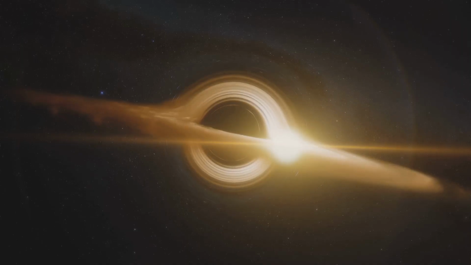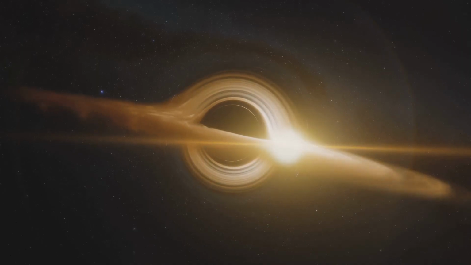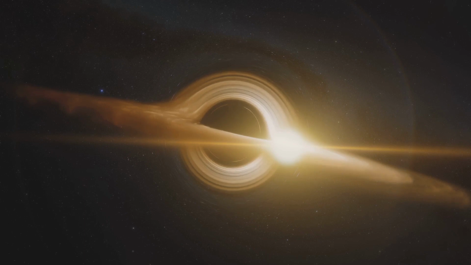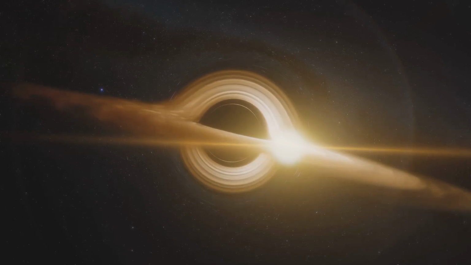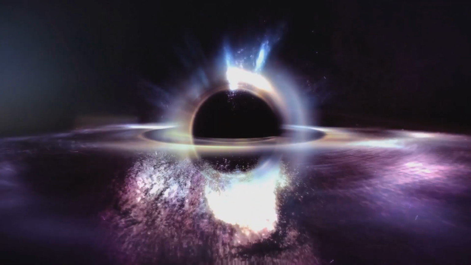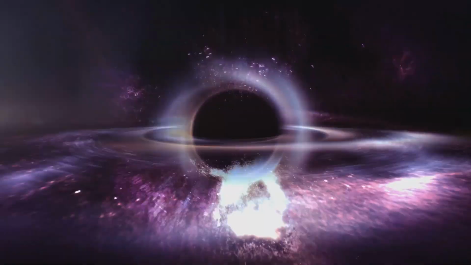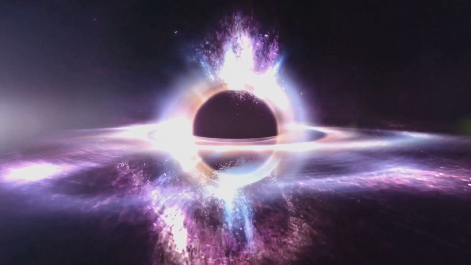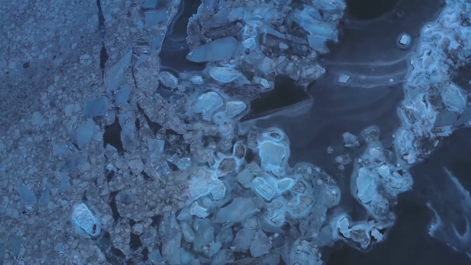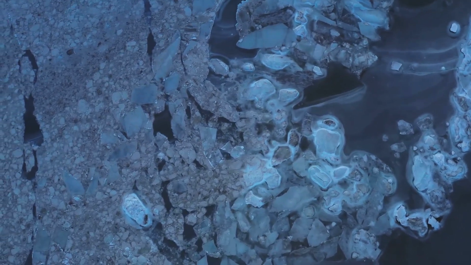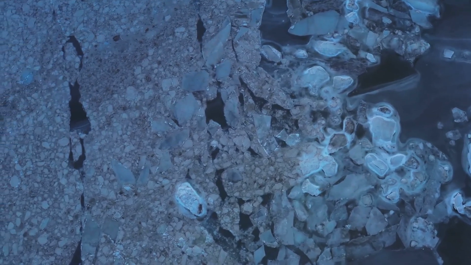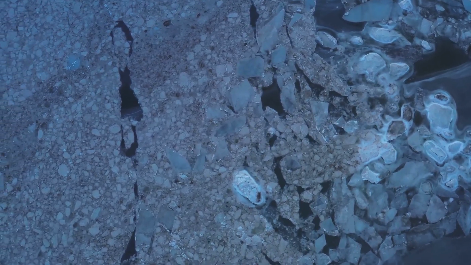In this vast and dynamic space, theories about the future of the universe abound. Some scientists suggest the possibility of a big crunch, where the universe could collapse in on itself, rewinding the cosmic clock. On the other hand, there's the big freeze theory. This scenario paints a future where the universe continues to expand until galaxies move so far apart that the stars burn out, leaving a dark, cold cosmos.